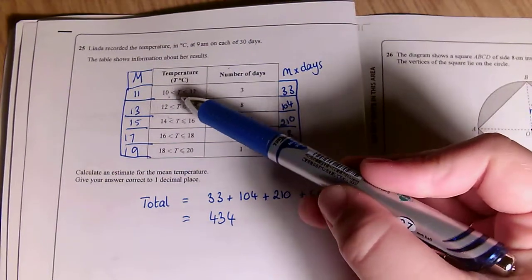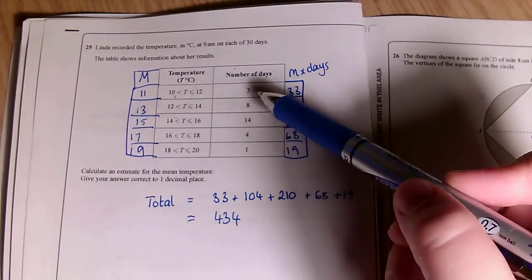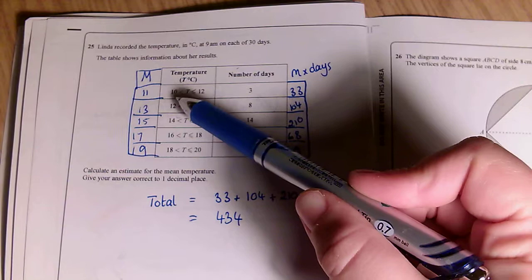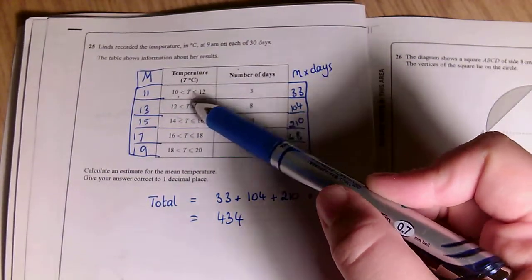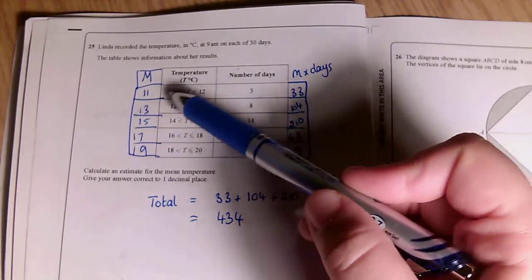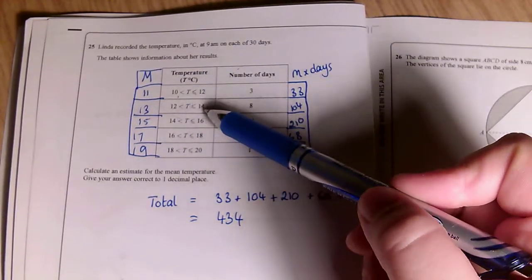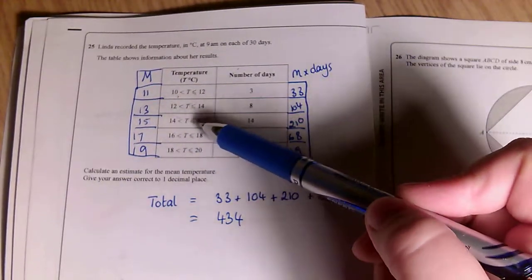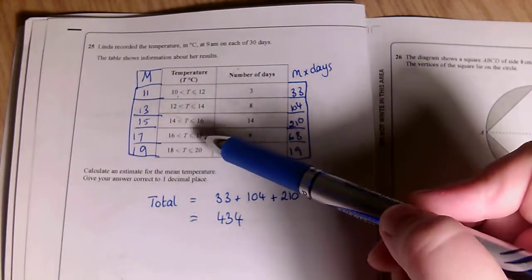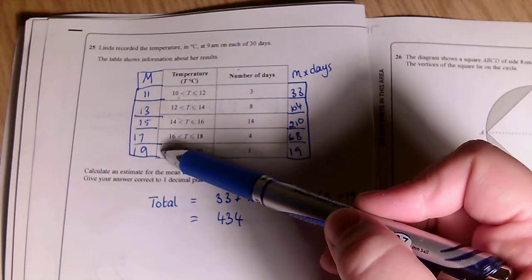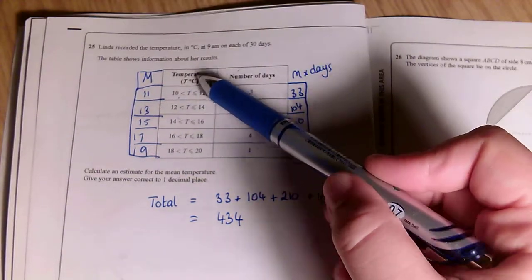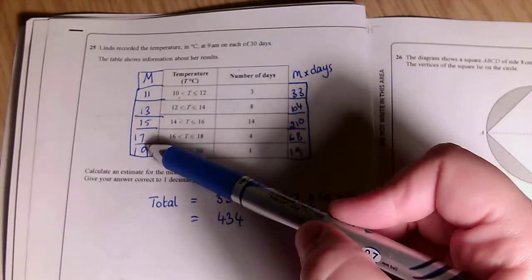what I did to begin with is, on 3 of the days, the temperature was between 10 and 12. And I just found the midpoint of those two just so we can find the mean here. So the midpoint of 10 and 12 is 11. The midpoint of 12 and 14 is 13. Of 14 and 16 is 15. 16 to 18 is 17. And 18 to 20 is 19. So I just basically changed this column for the midpoints now.